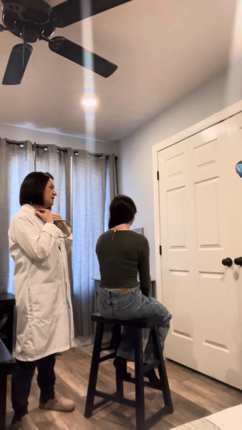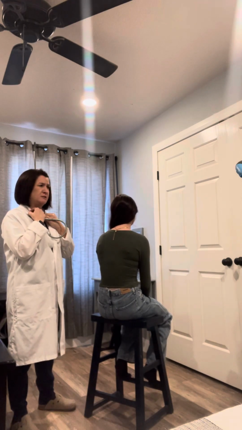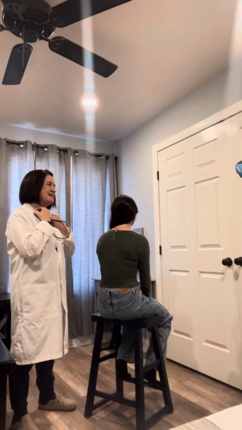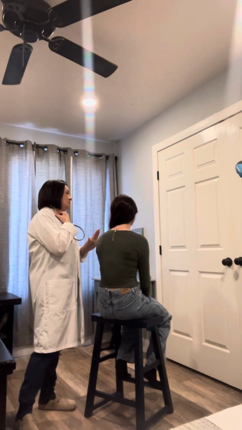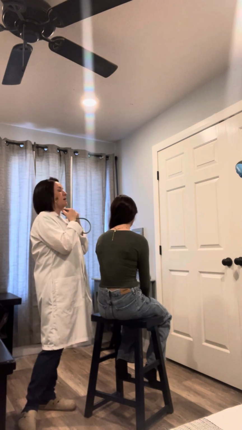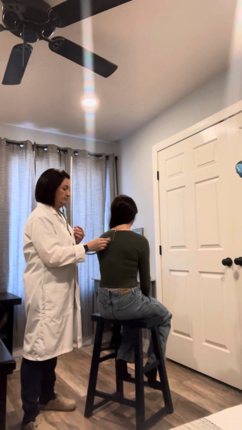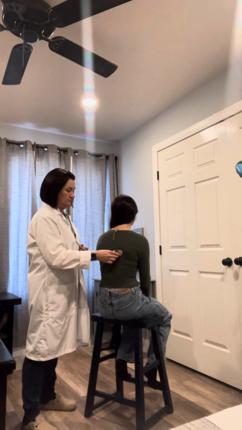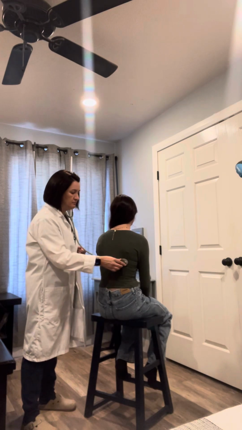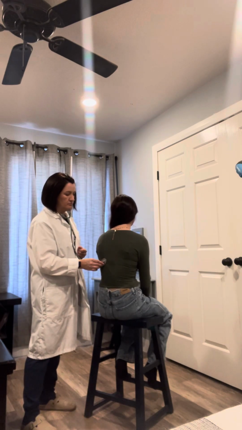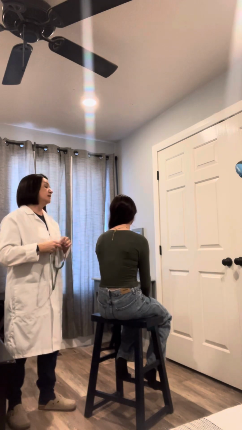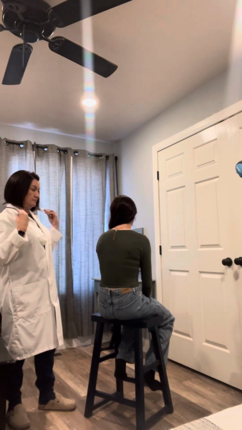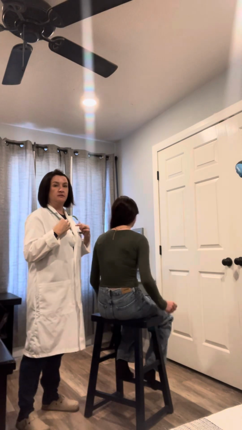And then the last one is whispered pectoriloquy. I want you to whisper 1, 2, 3 every time I move my stethoscope. Okay. 1, 2, 3, 1, 2, 3. Okay, good. Now I'm going to have you turn back around.